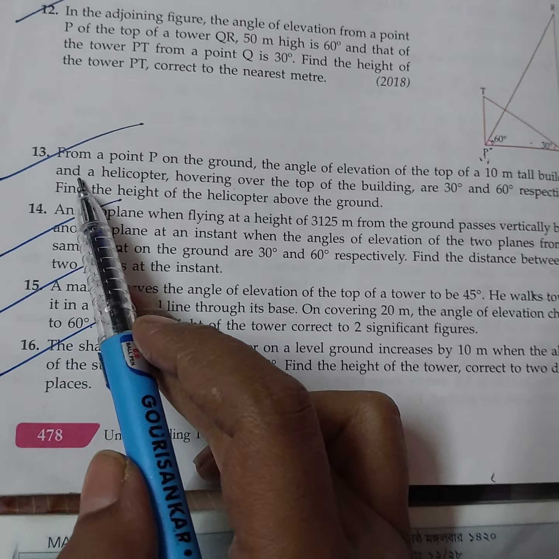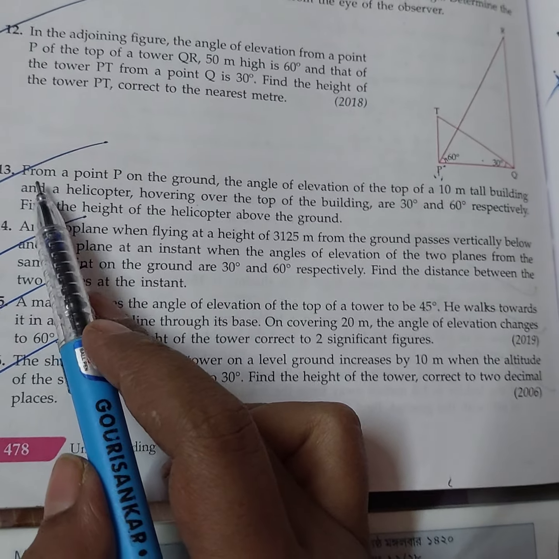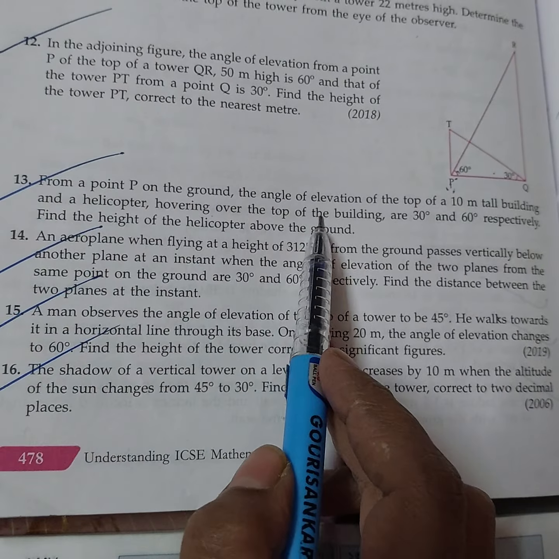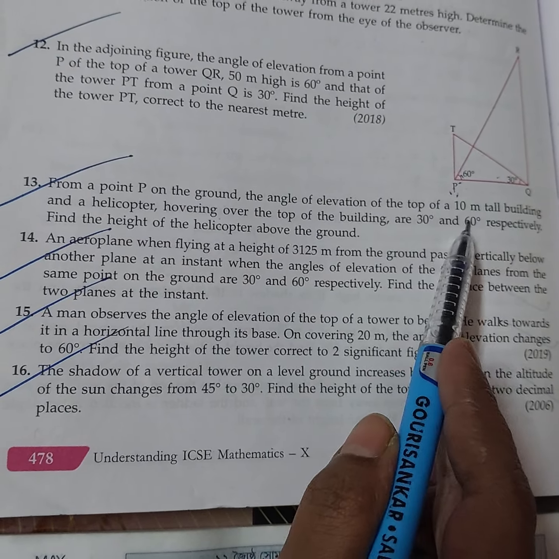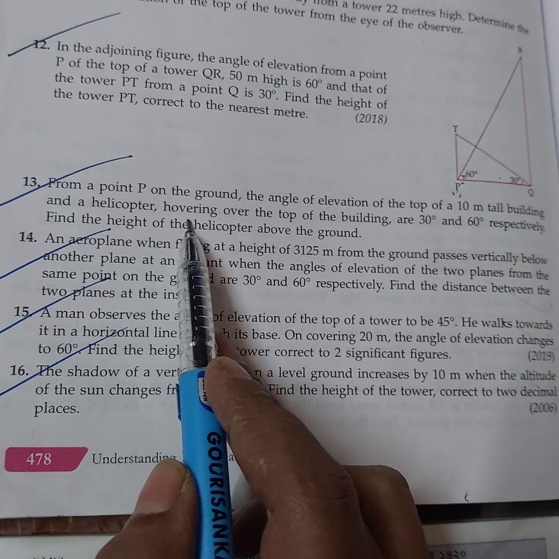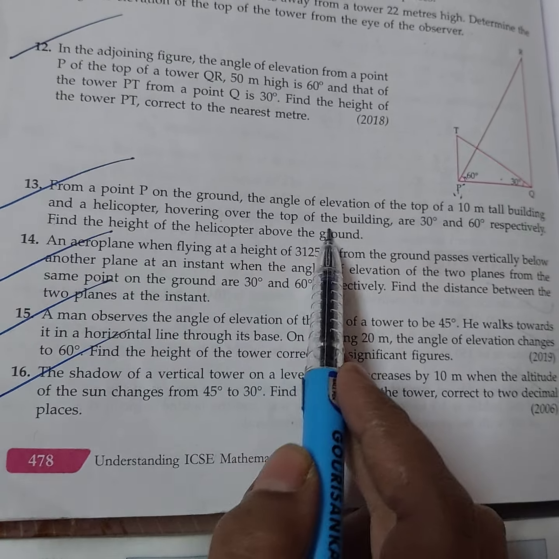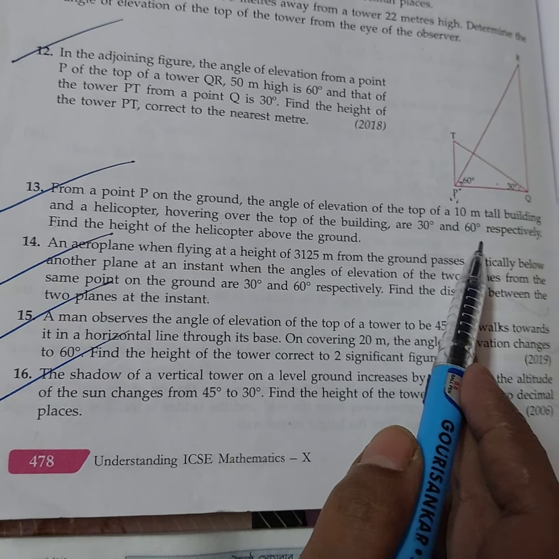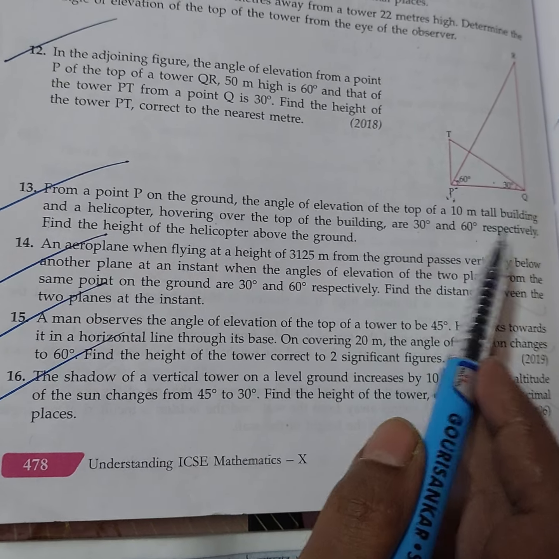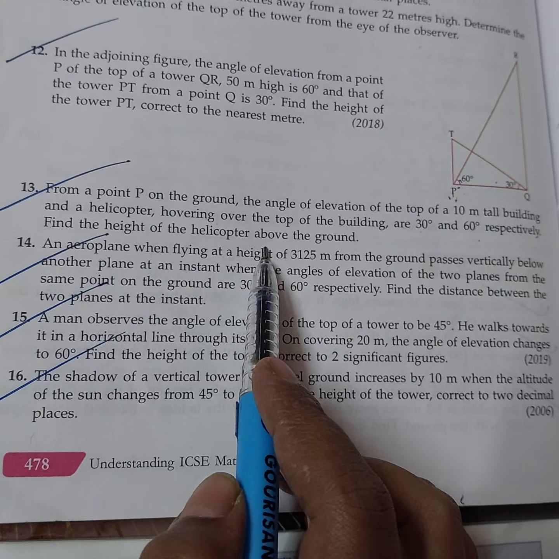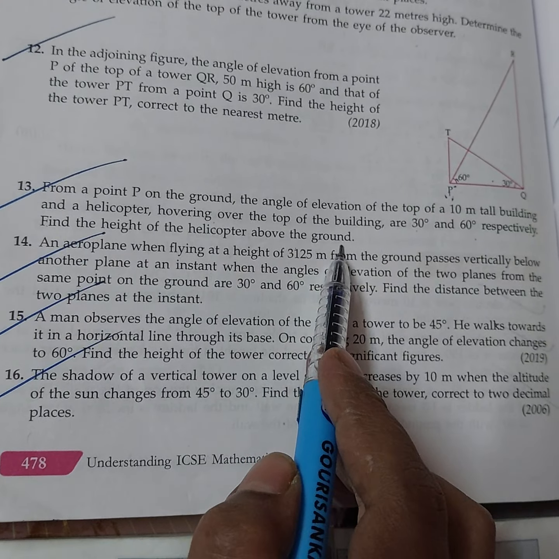Now come to the next sum. This is a very important sum. From a point P on the ground, the angle of elevation of the top of a 10 meter tall building and a helicopter hovering over the top of the building are 30 degree and 60 degree respectively. Then find the height of the helicopter above the ground.